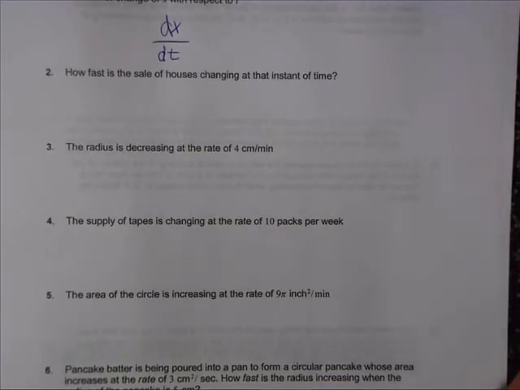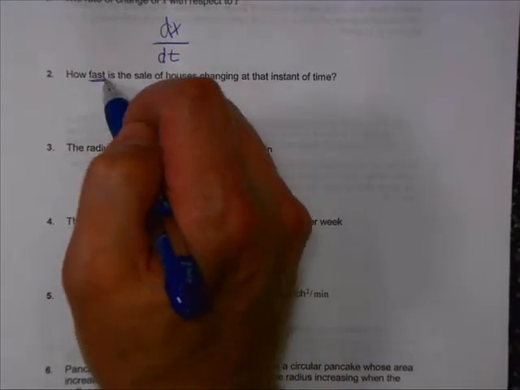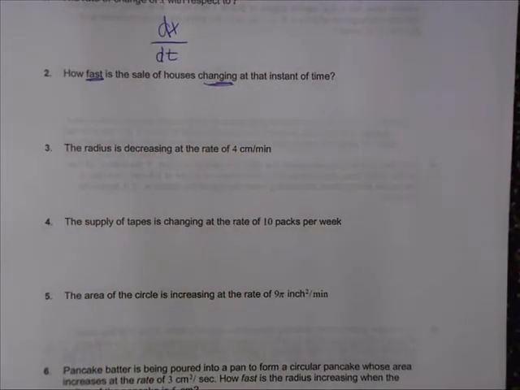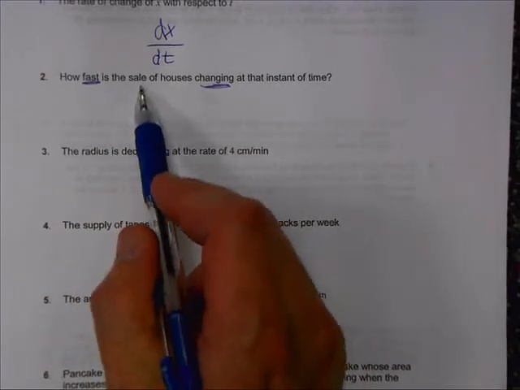How fast is the sale of houses changing at that instant of time? Okay, the key words are, you see, fast and changing. Those two words mean? Derivative. The right answer in this class is almost always derivative. That's correct. That means derivative. Derivative of what? The derivative of sales of houses.